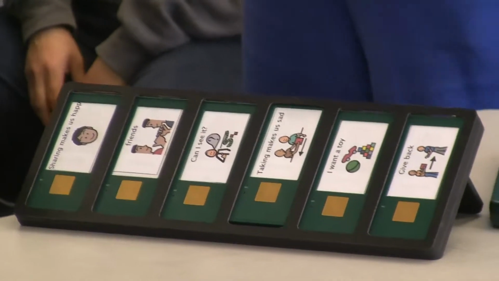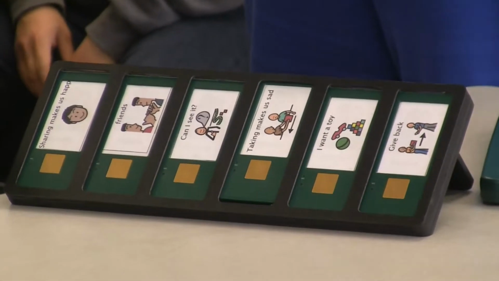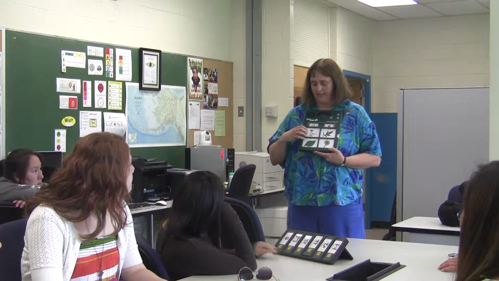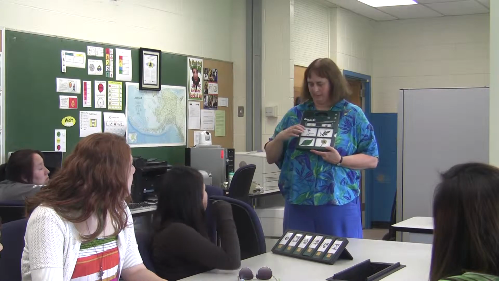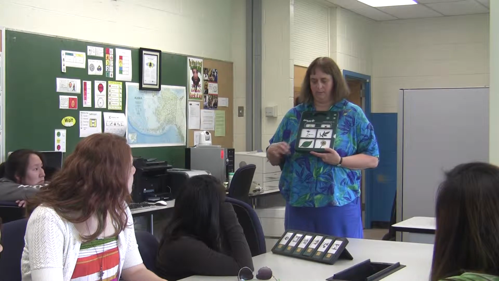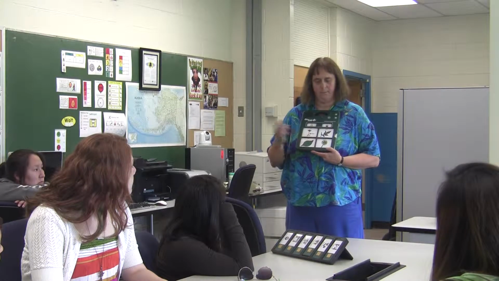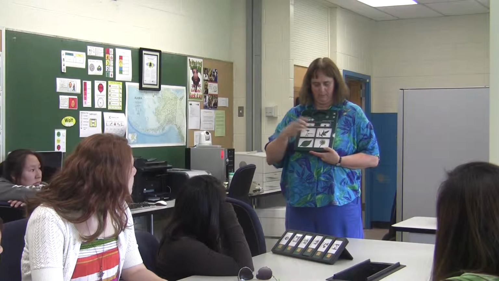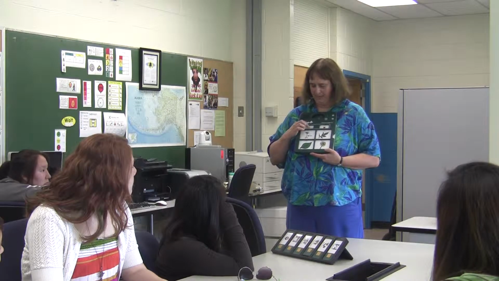The GoTalk 4s are for the student's voice, and so this might be for a science class and they're doing a test on the parts of a plant. And so when the teacher is pointing to a plant, they might say, well, what part is this? And the student would say, root, leaf, flower, oops, stem.